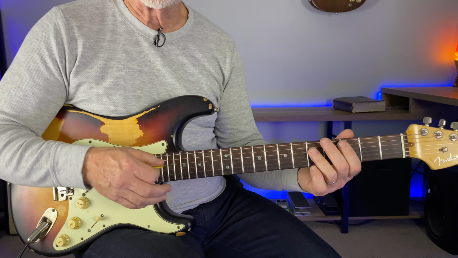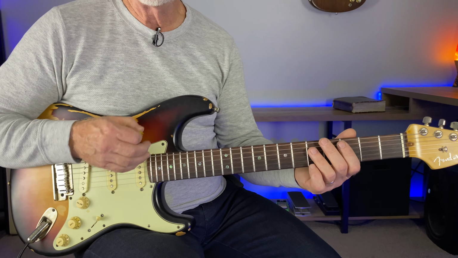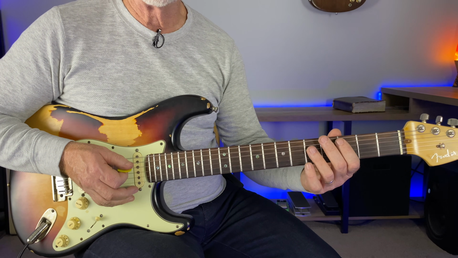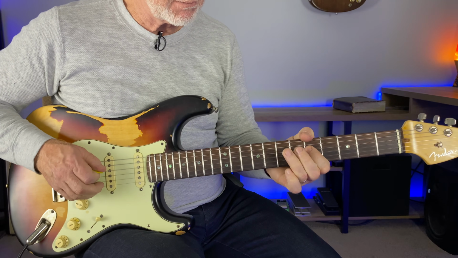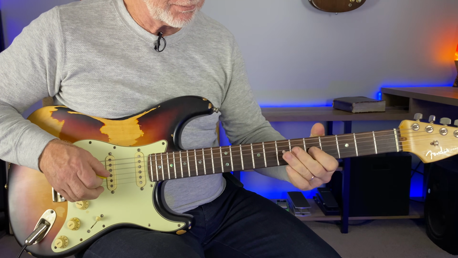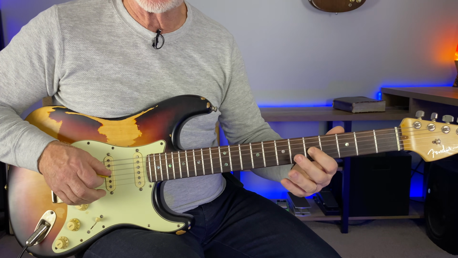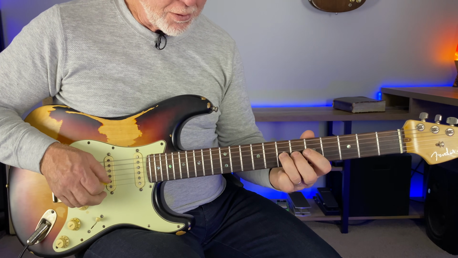And then as you get that under your fingers really confident, you can really do a lot with these little movements. Concentrating on the root note here, major third.